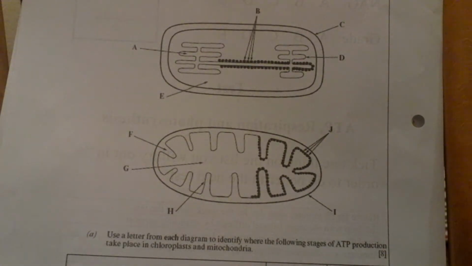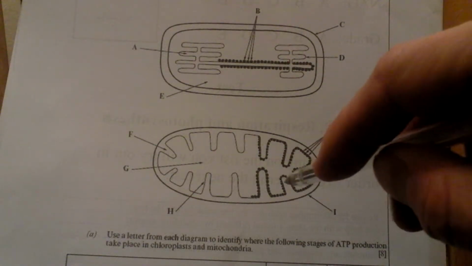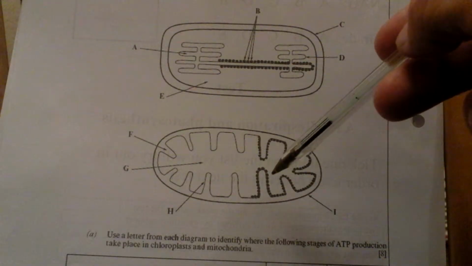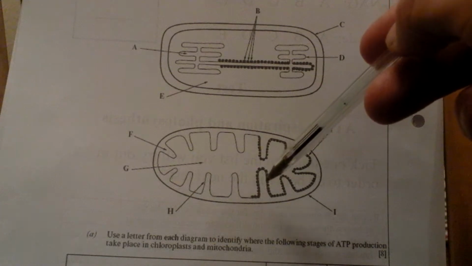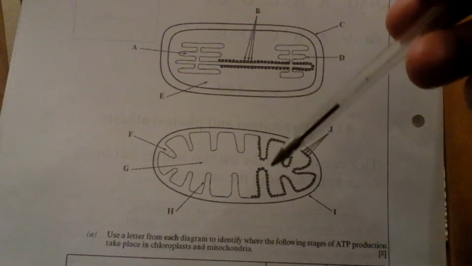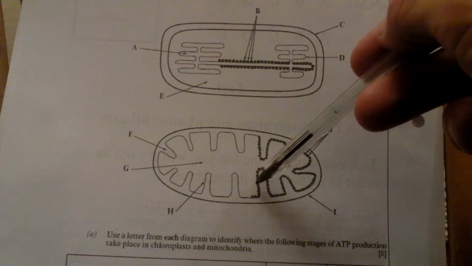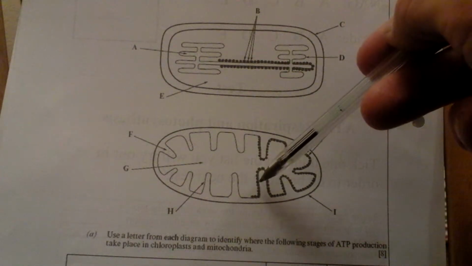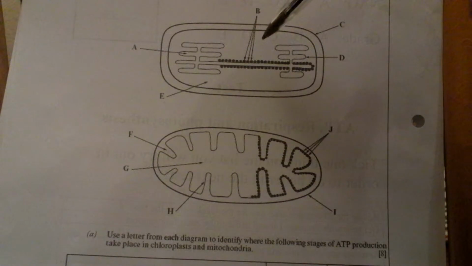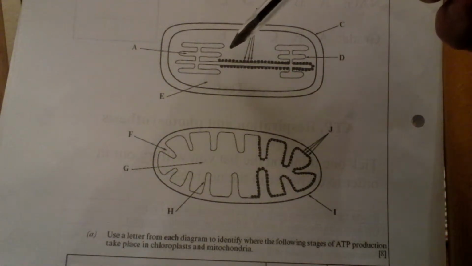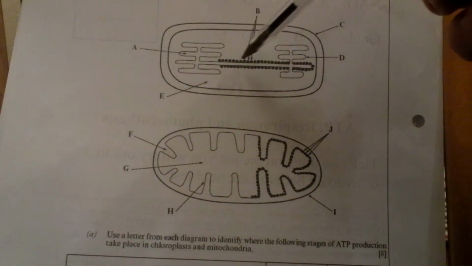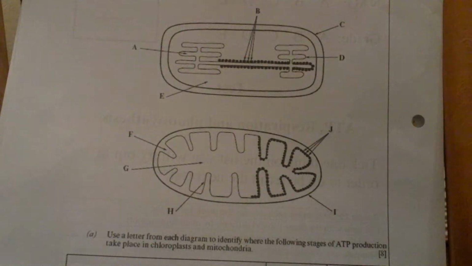What happens to the protons then in chemiosmosis? Well, they diffuse back following a concentration gradient for protons, in the mitochondria back into the matrix through the stalked particles, thus generating ATP, and in the chloroplasts back into the stroma, again via stalked particles.